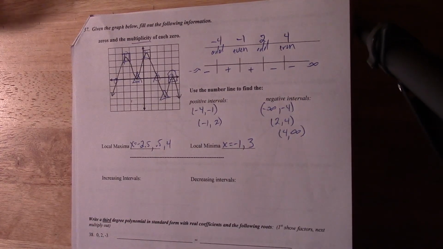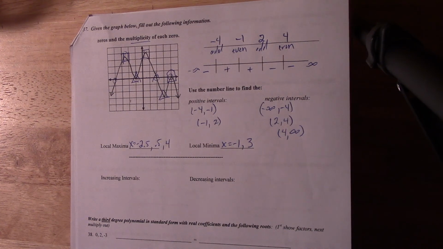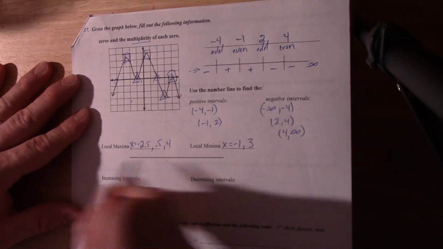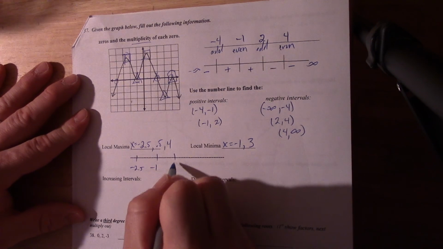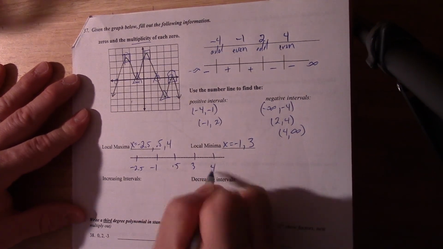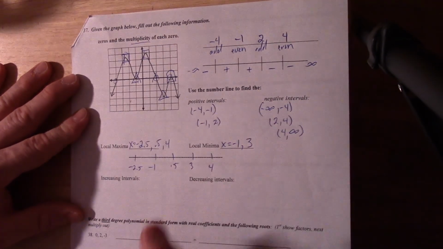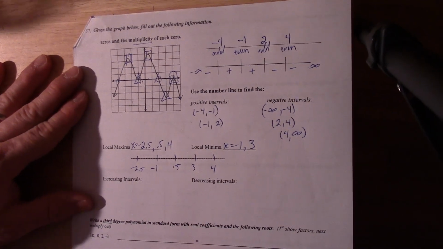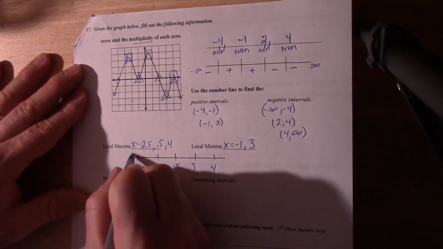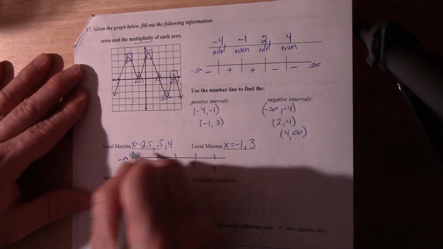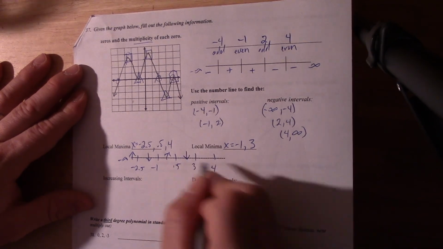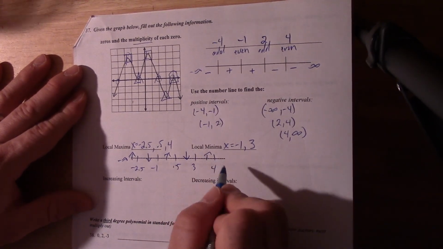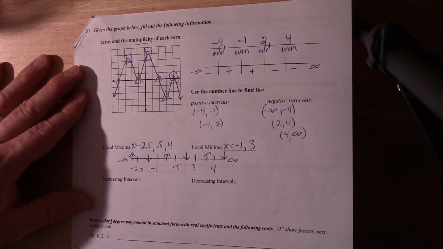Okay. Now, from there, I can determine where it is increasing and decreasing. So I'm going to write them again numerically here. So I got -2.5, -1, 0.5, 3, at 4. And it's just a matter of reading your graph. Can you see where it's going up and where it's going down? It's going up from -infinity, so I'm going to draw an up sign from -infinity. After that it's going down to -1. Then it's going up to 0.5. Then it's going down all the way to 3. Then it's going up to 4, and it's going down to infinity.